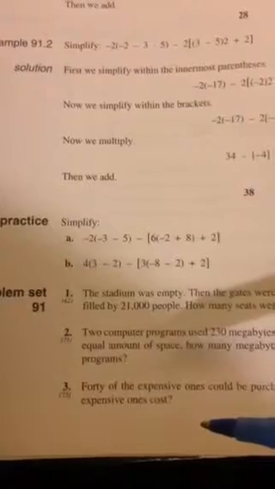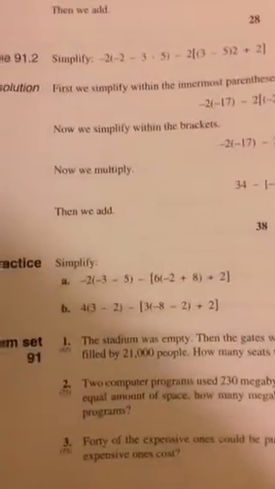So here's what I want you guys to do. I would like you guys to do these two practice problems, A and B. Then I want you guys to do the even numbers along with 23 and 25. Just to clarify, that's the practice set, even numbers, and then 23 and 25.